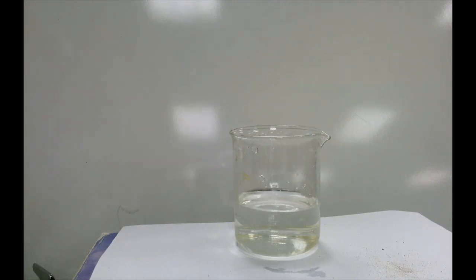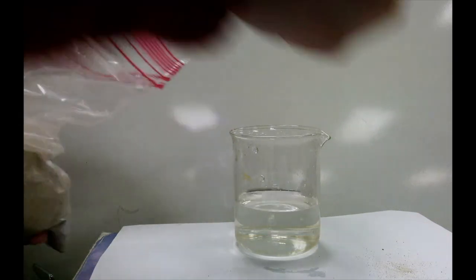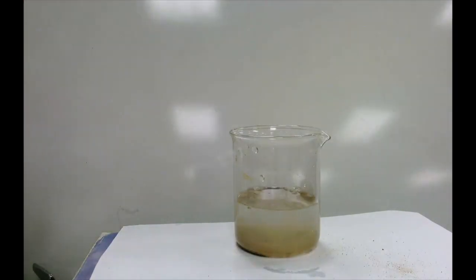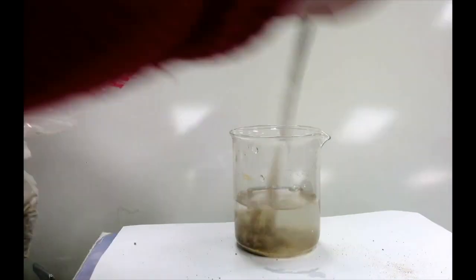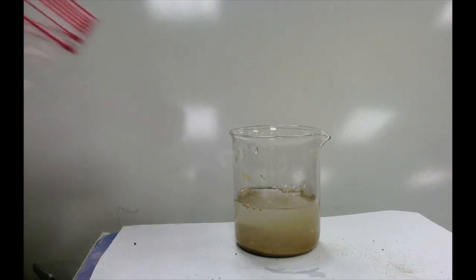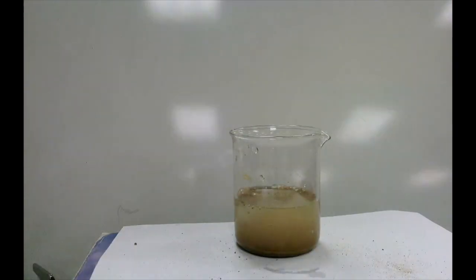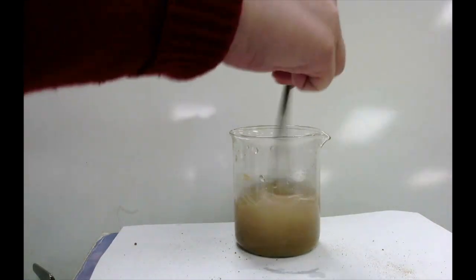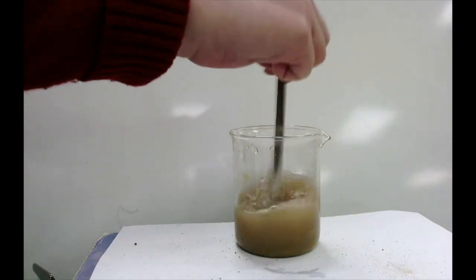Today we're going to be looking at some demos that revolve around mixtures, pure substances, and compounds. So make sure you have your worksheet out in front of you so you can follow along as we go. Our first combination of substances is sand and water. So we're just going to add a little bit of sand and water to our beaker here. And we'll give it a little stir to get it all mixed up.